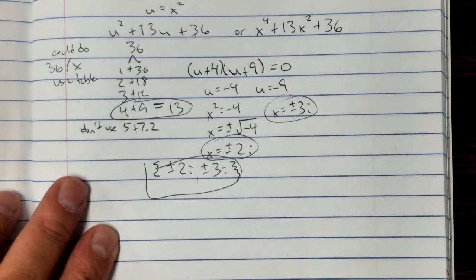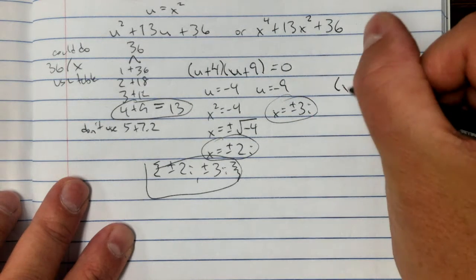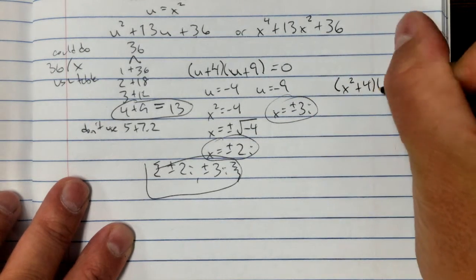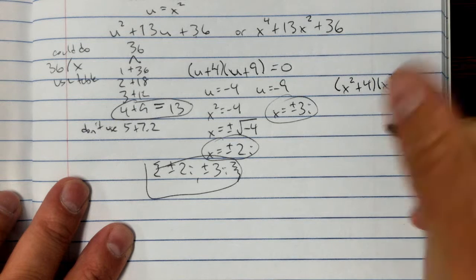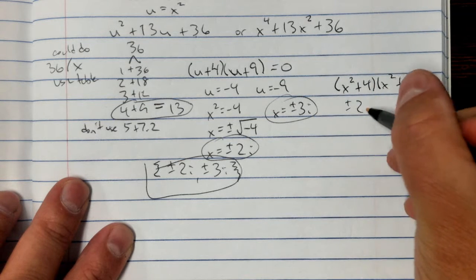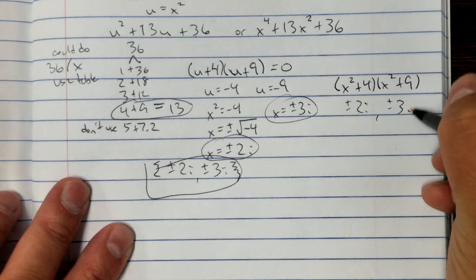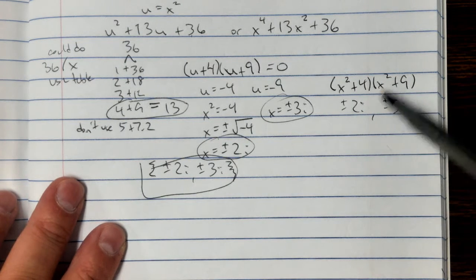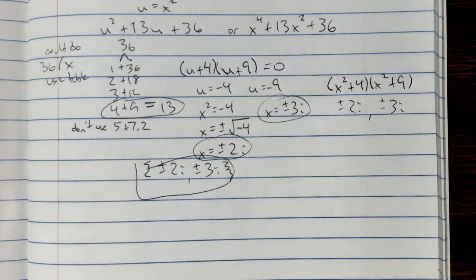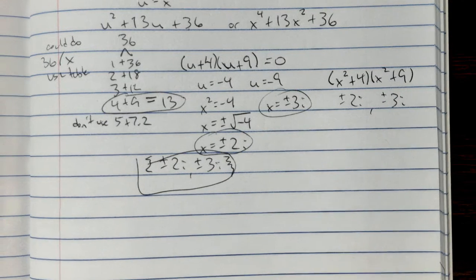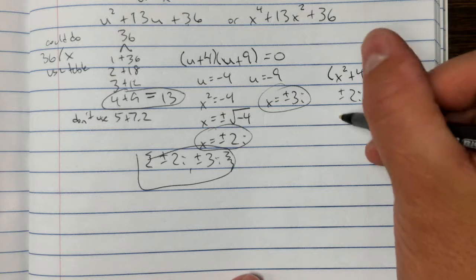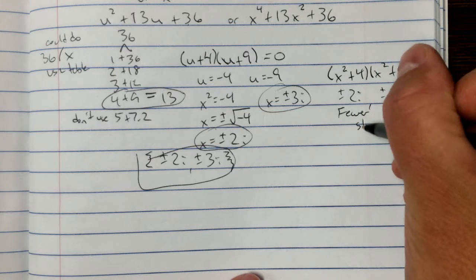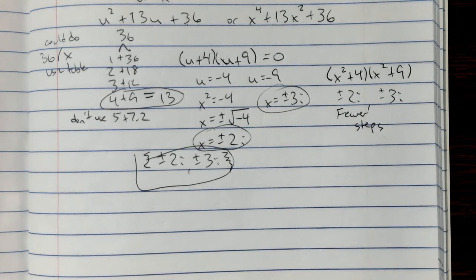Now, if you didn't want to use u substitution, you could have just factored x squared plus 4, x squared plus 9, and then said that's plus and minus 2i, and this is plus and minus 3i. So when you get really good at this, you can do it this way with a lot fewer steps. But that's completely up to you.